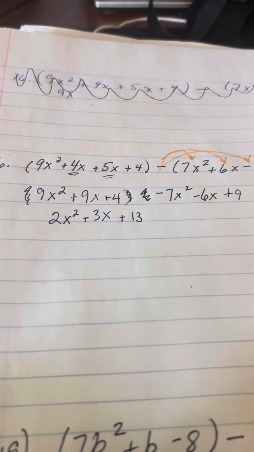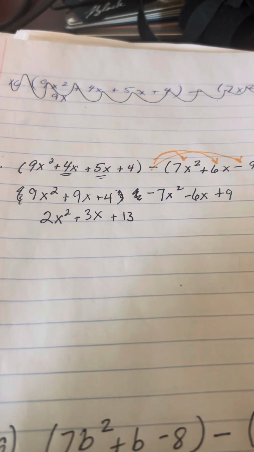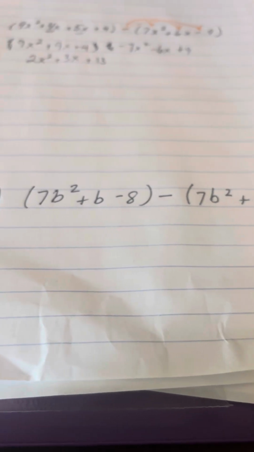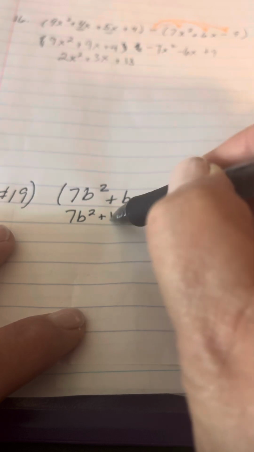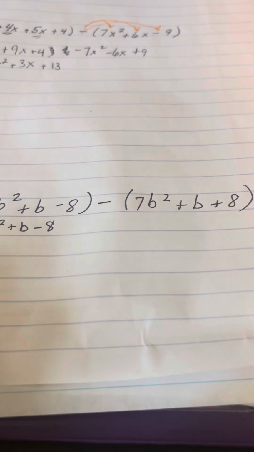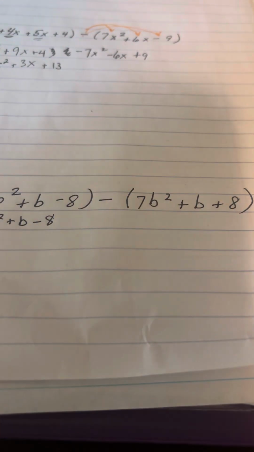The last one I'm going to do is number 19. And I chose 19 because I saw that maybe something a little weird was going to happen. So I look inside the first parenthesis, there's nothing I need to simplify. There's nothing that I need to simplify in the second one. I'm going to rewrite the first with no parenthesis. And then I'm going to distribute the negative through this next one.